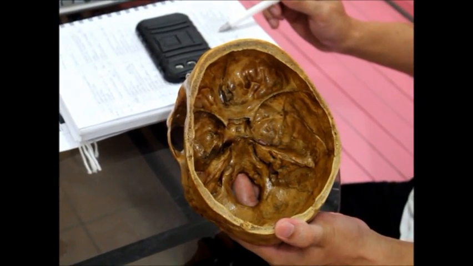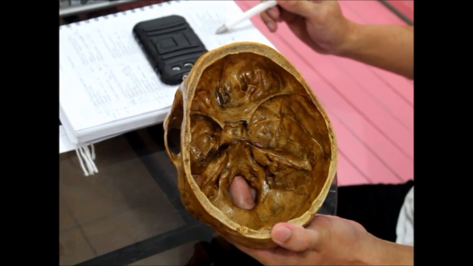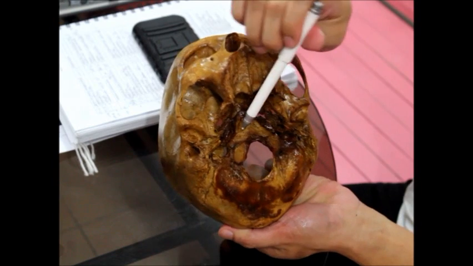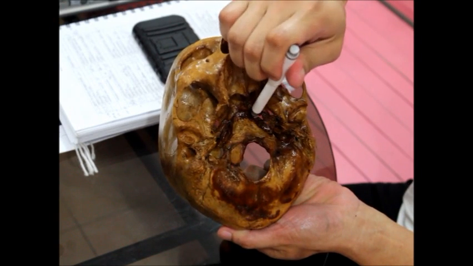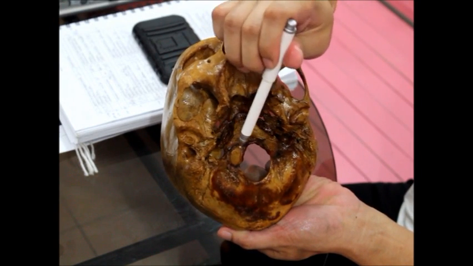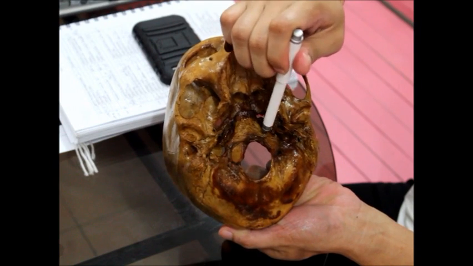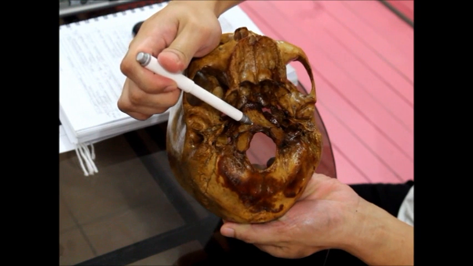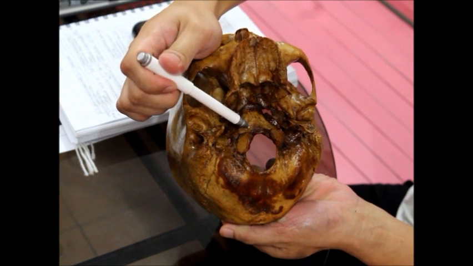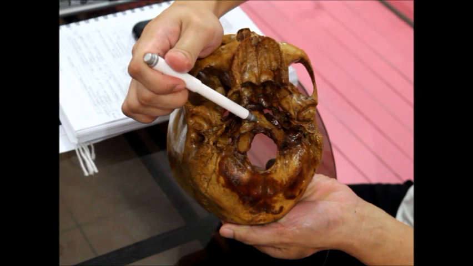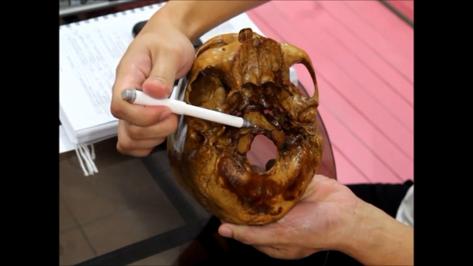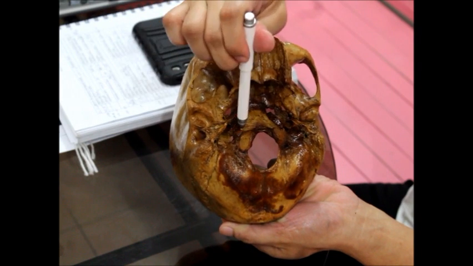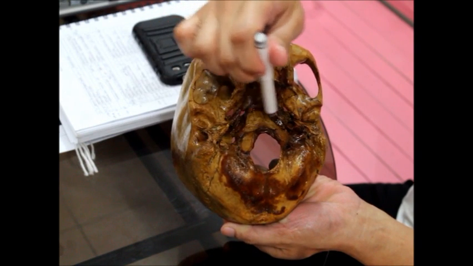We have the basilar part of the occipital bone. This is the basilar part of the occipital bone. Anterior to the occipital condyle, you have the basilar part. The protuberance, not included in here, that's the pharyngeal tubercle. Pharyngeal tubercle in the center, basilar part on the side. The whole structure is basion.